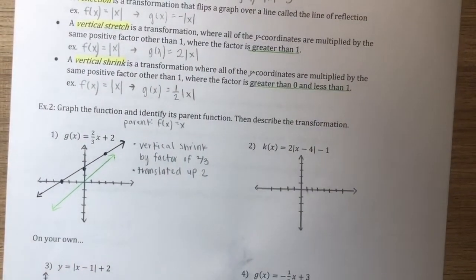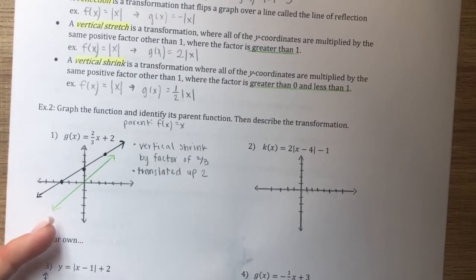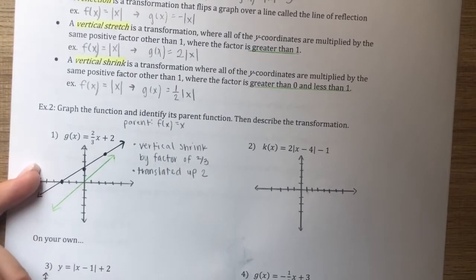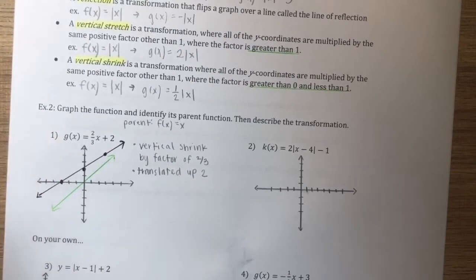And you can kind of see those transformations just by looking at the graph. So if my parent function is the green one, you can see that this green line has been moved up 2, but it's also been flattened out. So it's been shrunk, where it's been kind of like squished so that it's closer to the x-axis.